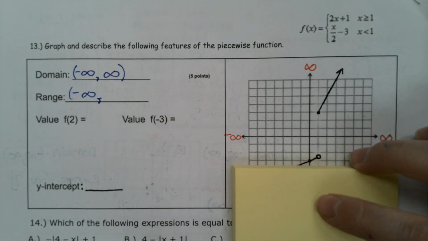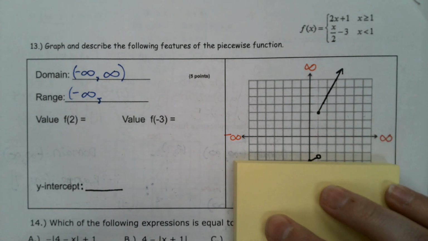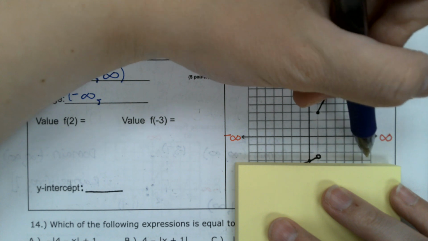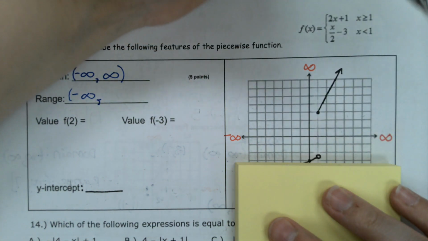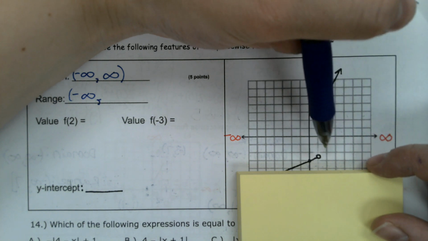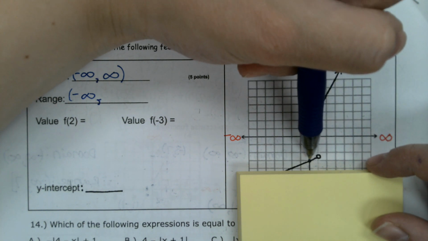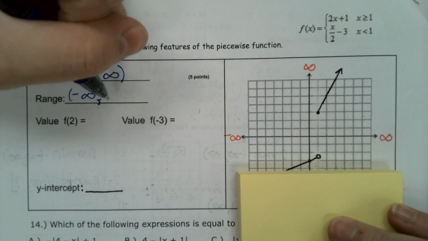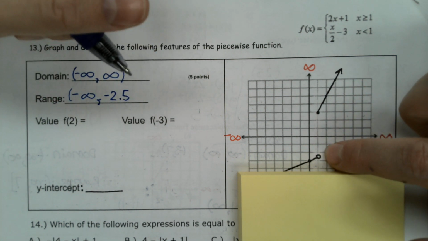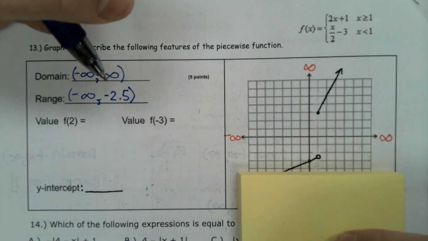We have a hole. And that hole is by itself. If I look from side to side to see if there are any other circled or filled in dots to save me here, I don't have any. We're stopping at this hole, unfortunately. So on the y-axis, this is negative 2.5. And since this is an open circle, we're going to have a parenthesis here.